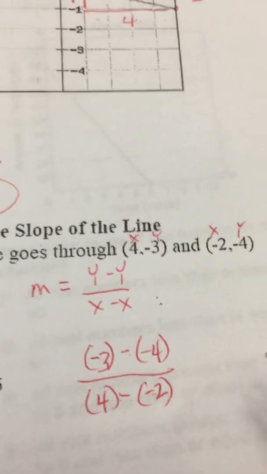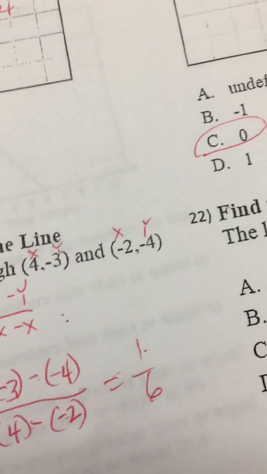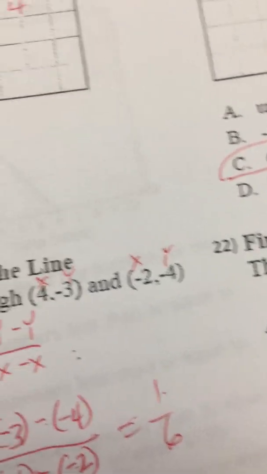And the slope on this one, I do believe, was 1/6. I'm pretty sure. Let me go check my answer on that one real quick. Yes, it was 1/6, okay? So there's that one. Now let's go do this one.